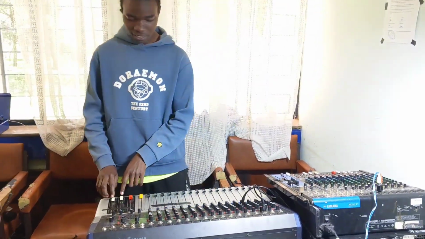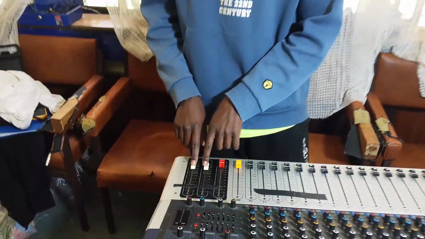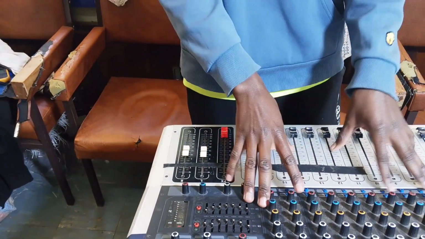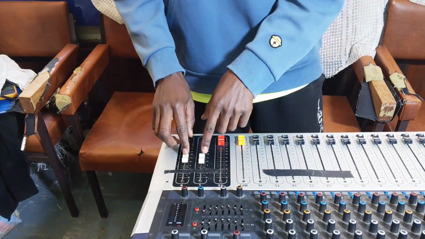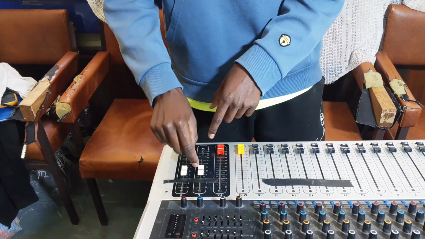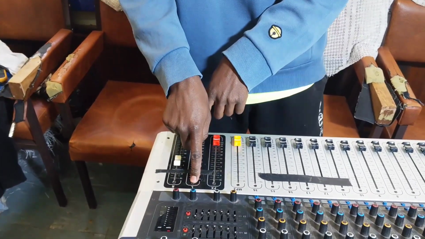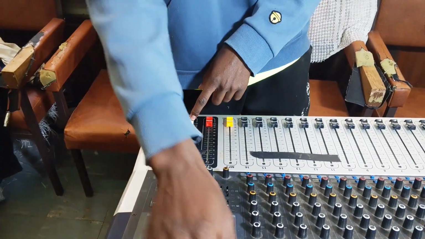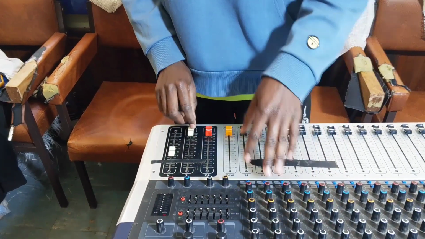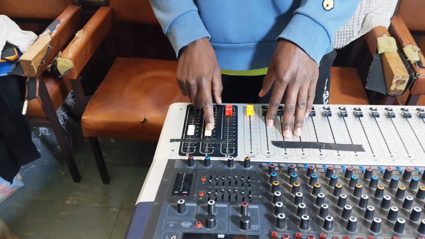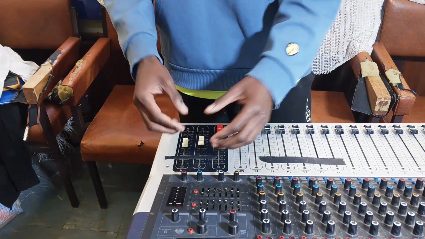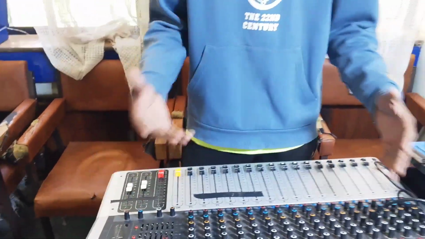With us here is a master volume. The master volume is for increasing the overall sound coming from the mixer. You use your master volume, both left and right. If you put this at zero on the left, it means that no sound will be coming from your left output. But if you want your sound to come from the left output as well, you have to increase the left slider. So this is the master volume, and it controls the amount of volume coming from your mixer.